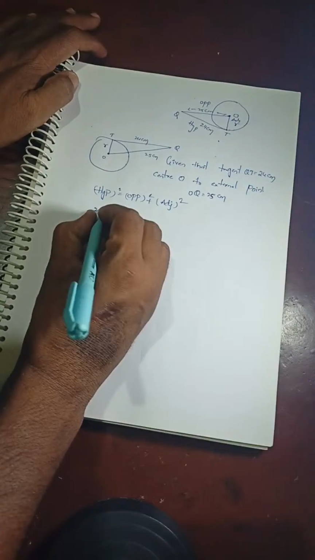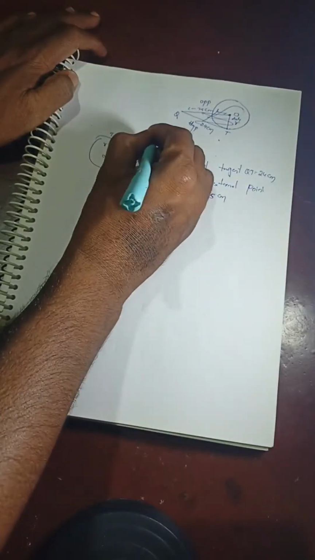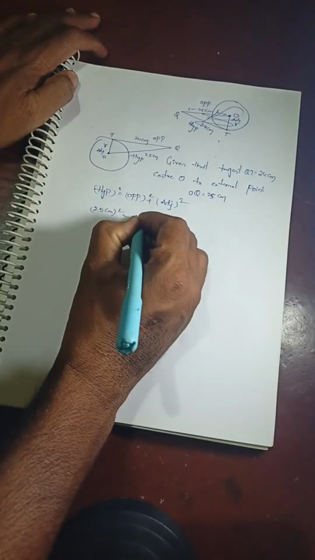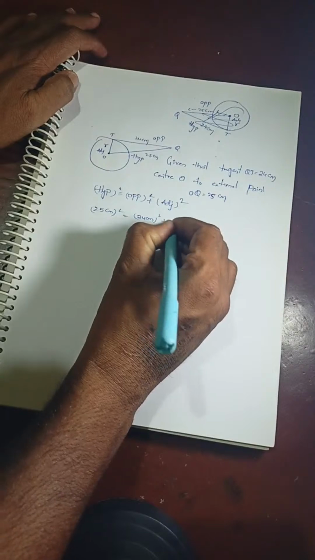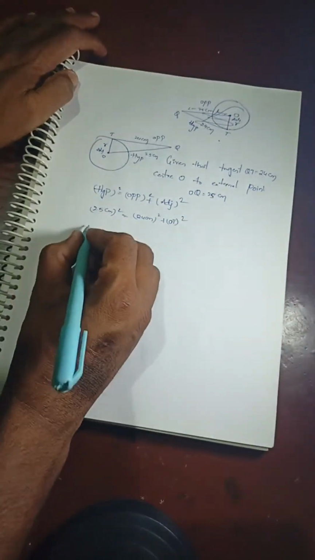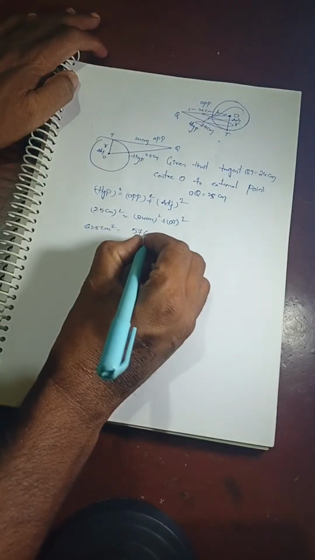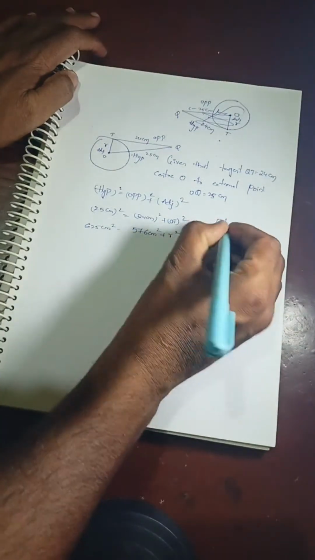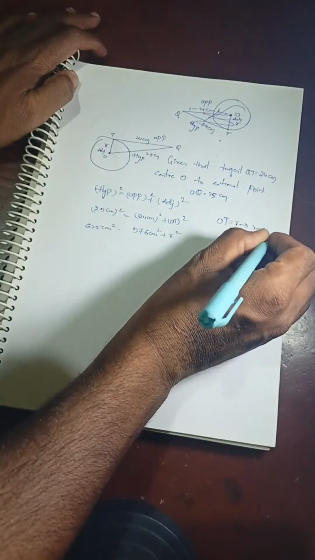Yes, 25 centimeter whole square. This is the hypotenuse, this is the opposite, and this one is the adjacent side. Hypotenuse square is equal to opposite side, 24 centimeter whole square, plus adjacent, OT whole square. Now 25 squared means 625 centimeter square is equal to 576 centimeter square plus OT square. We are taking OT as the radius, OT is equal to R, R meaning radius of a circle.